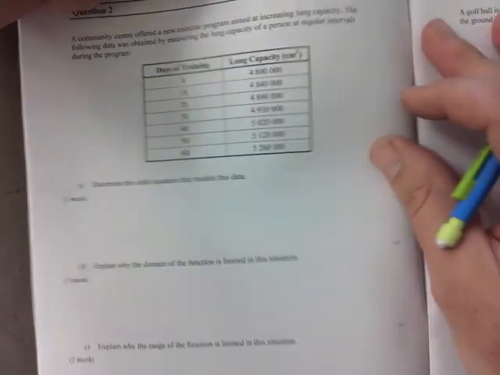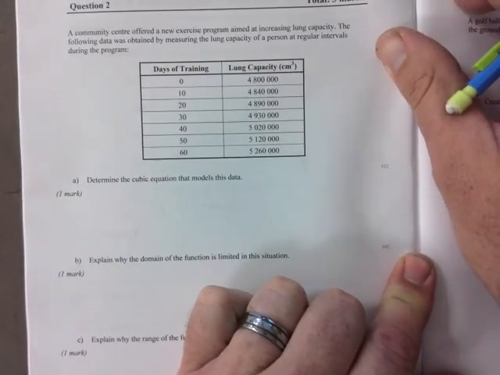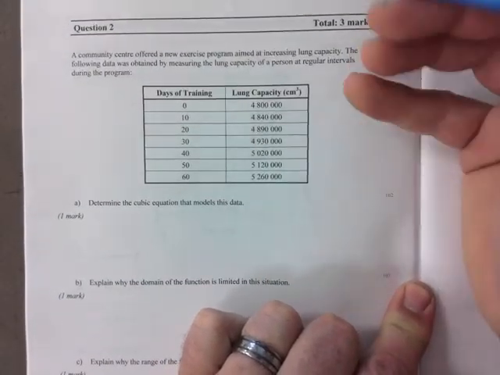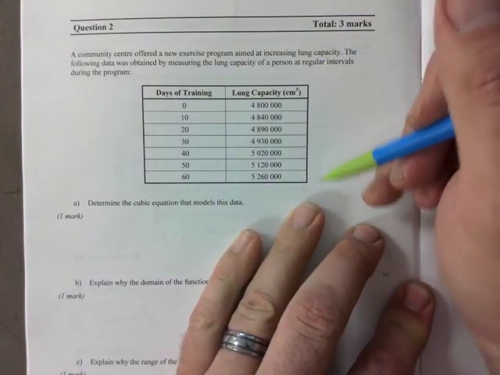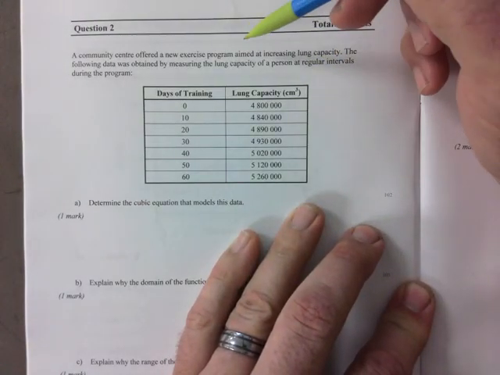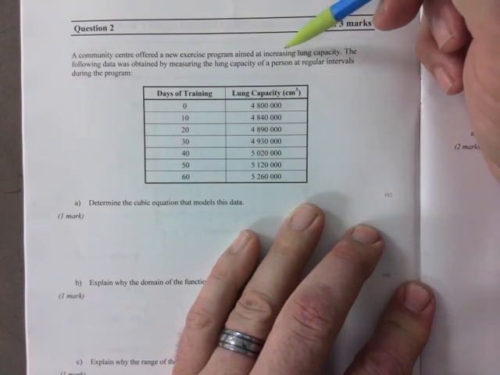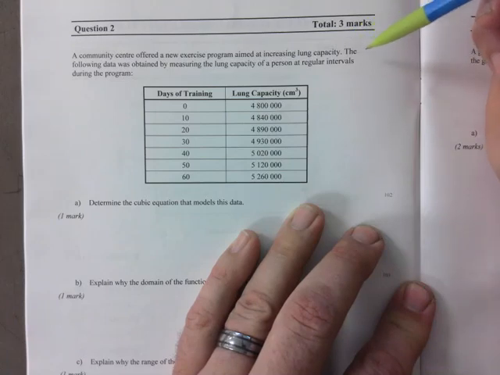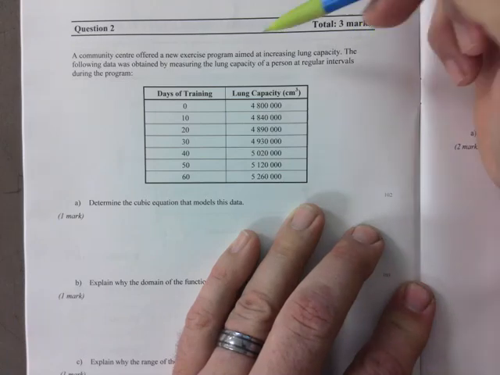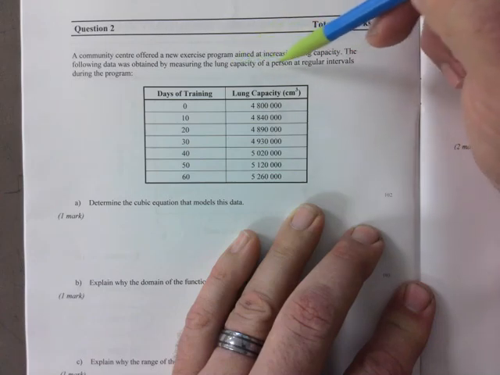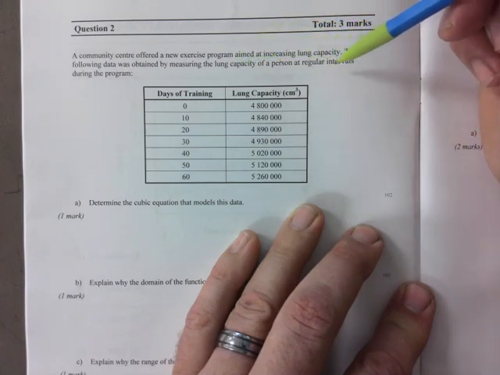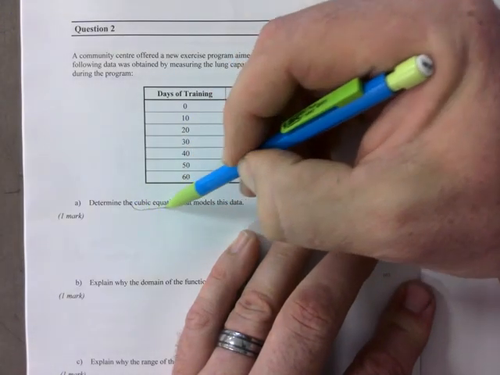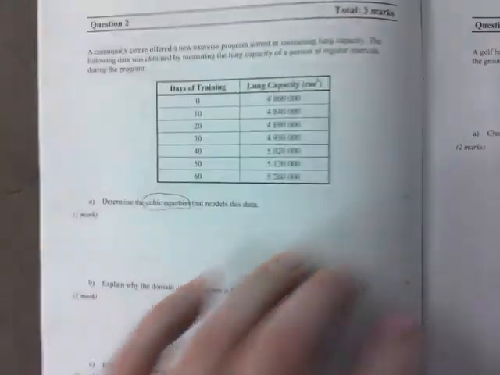Next, let's type this in. Very straightforward, just type in and go. 3 marks though attached to this page. It says the community center has a new exercise program aimed at increasing lung capacity. Always read carefully what the context is, right? The following data was obtained by measuring the lung capacity of a person at regular intervals during the program. Determine the cubic equation. So let's go ahead and do that.